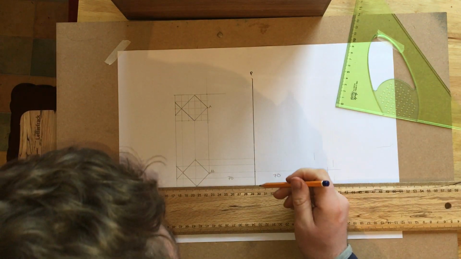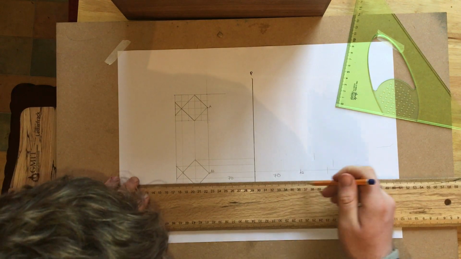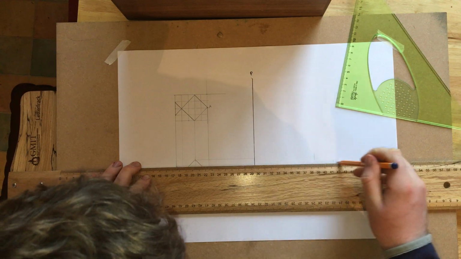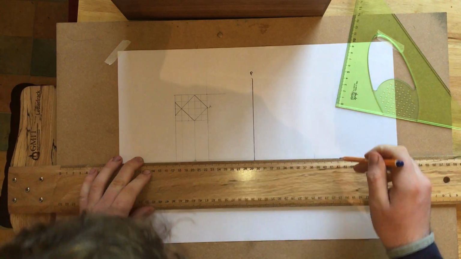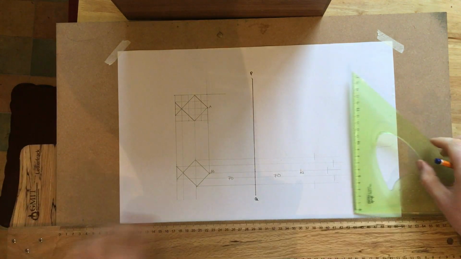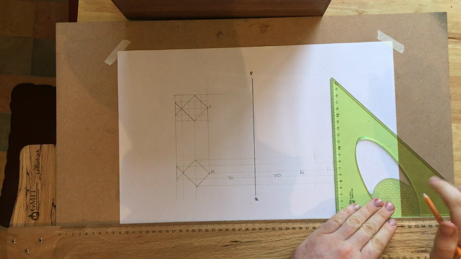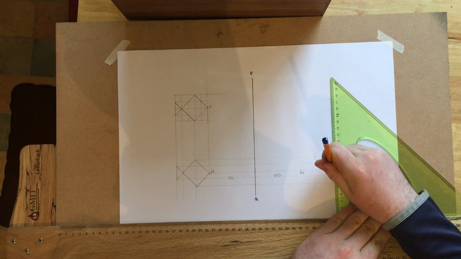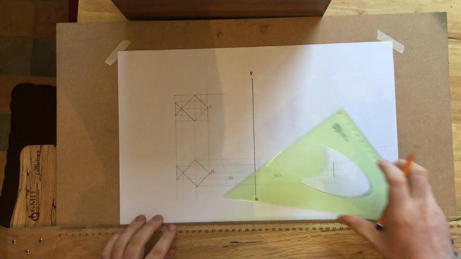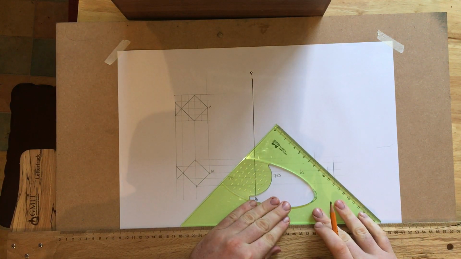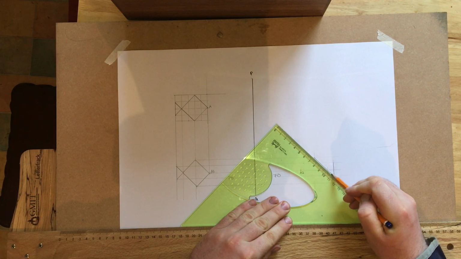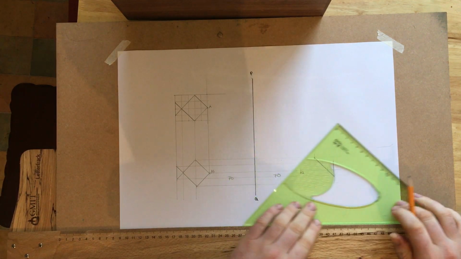And then we simply continue our lines, and where they cross over our line marked by the compass is where we get our shape.